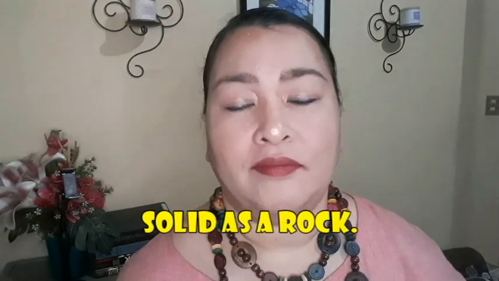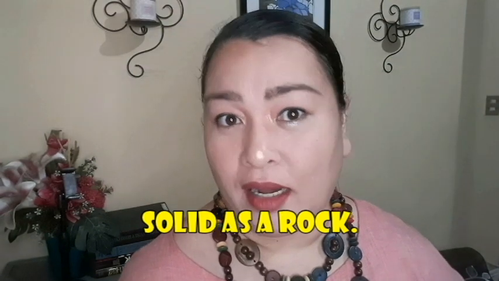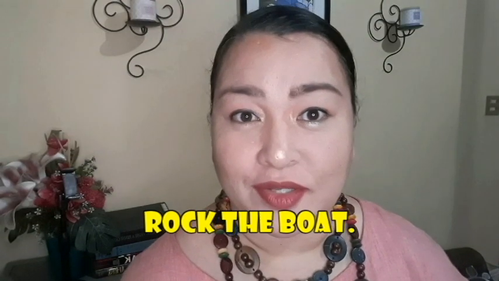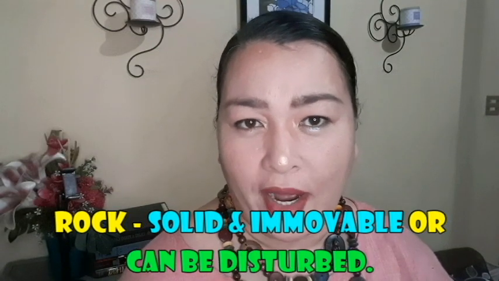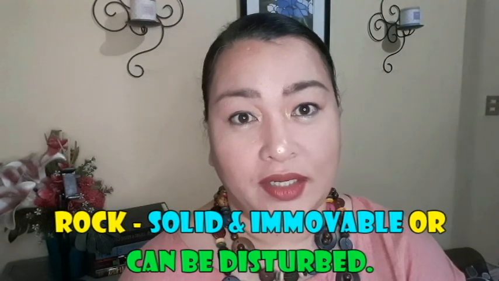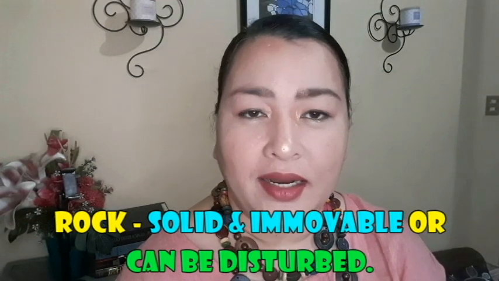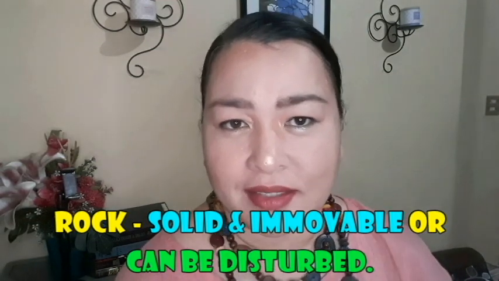Another interesting word is rock. When you say rock, you can imagine it's like a boulder or a big thing that is immobile, right? It's just there sitting and not moving at all. But when you say rock, it could also mean to disturb, like when you rock a boat, or when you rock and roll. That means it's something that you disturb. Rock is a contradiction of itself. Why? Because it could either be solid and immobile, or it could be something that you can disturb. Let's proceed to the next one.